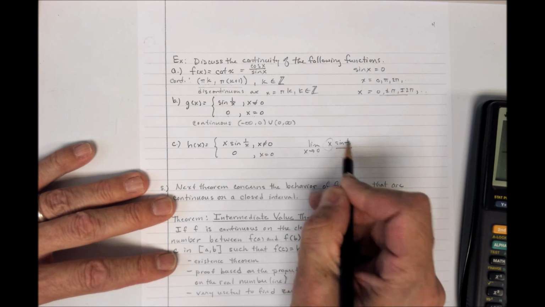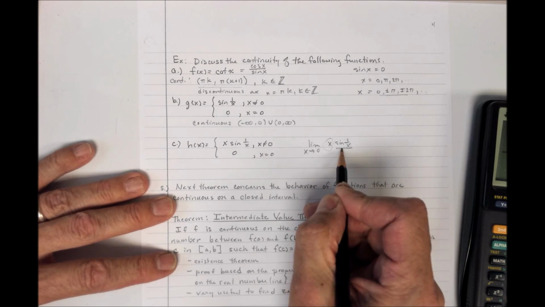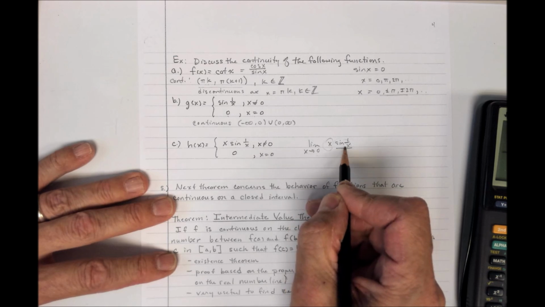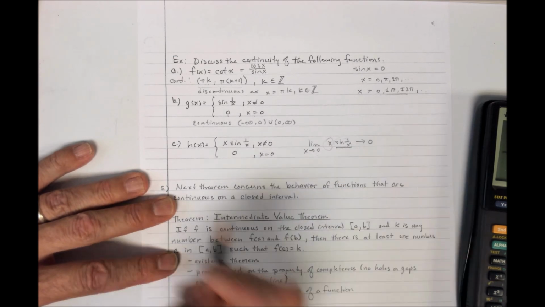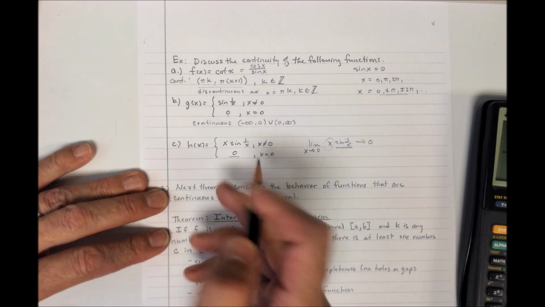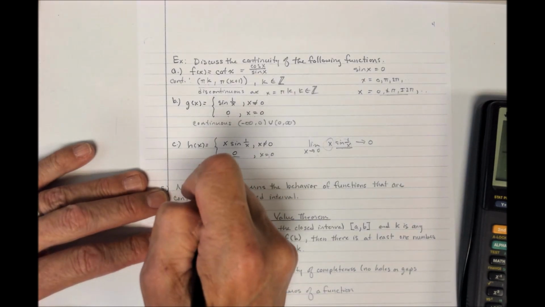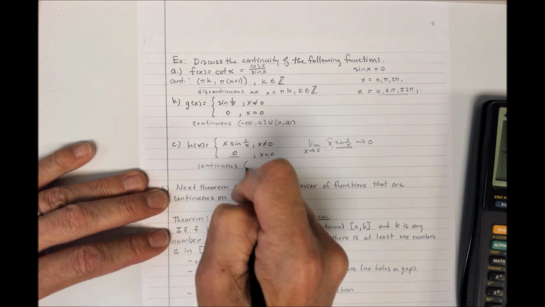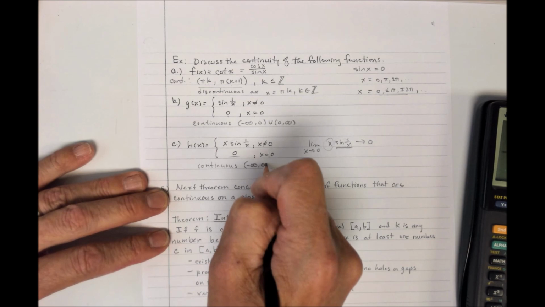This part here is bounded between 1 and negative 1. And so this is going to 0 times something between 1 and negative 1. This is going to approach 0. So this is going to be continuous everywhere. It is defined at 0, and we can write that it's continuous everywhere, or everywhere continuous, from negative infinity to infinity.